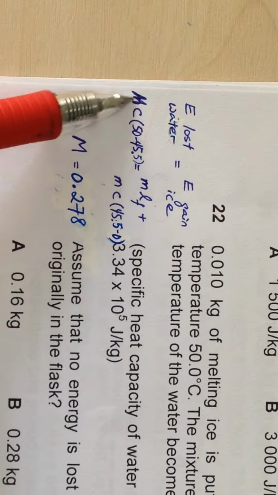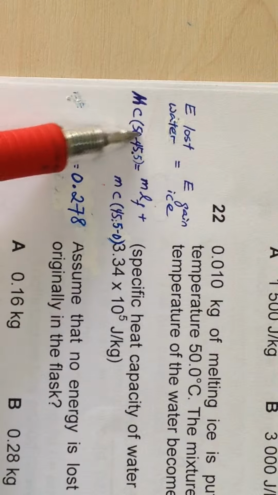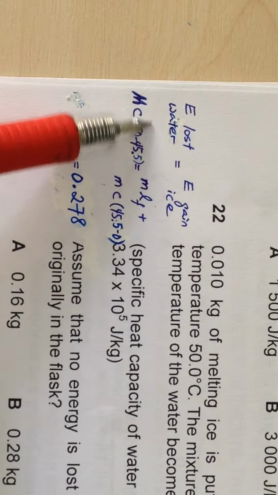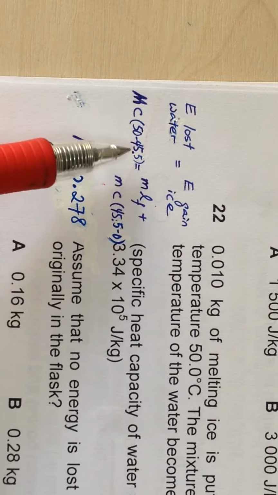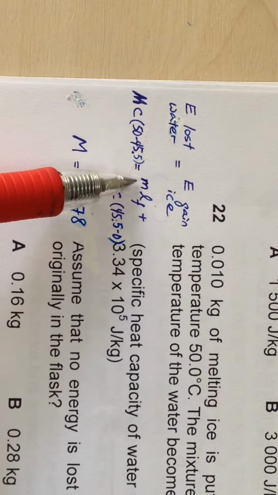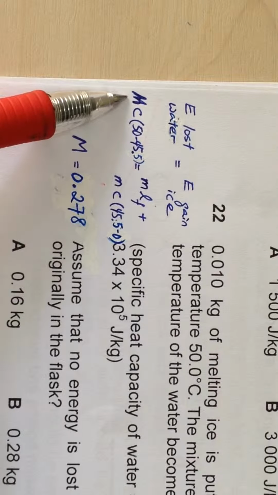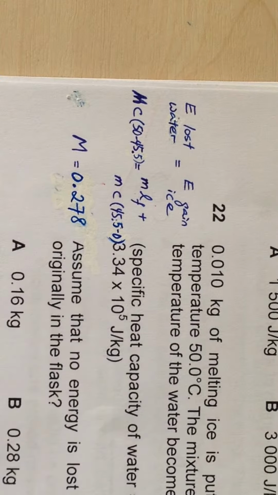And down here, the water doesn't go through any change of state. It's only going through a drop in temperature. So just use your specific heat capacity to find out how much energy is lost this way. You already know the mass of the ice, so you only have one unknown, which is the mass of water. Do your algebra correctly, and you will get your answer.